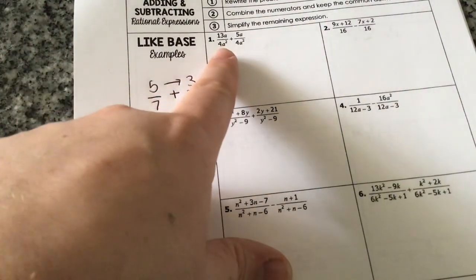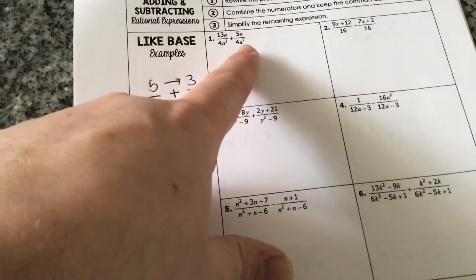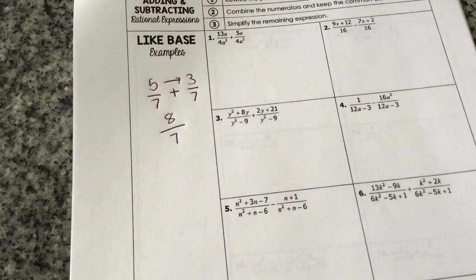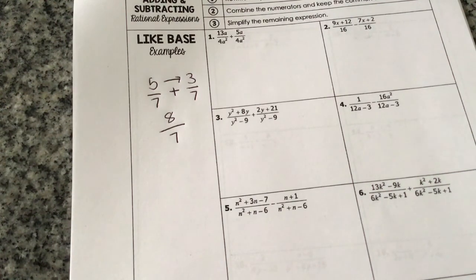So we see here, we have 13a over 4a squared plus 5a over 4a squared. We have 2 fractions, and both of them have identical denominators. So what we want to go ahead and do is combine these. Go ahead and add these.